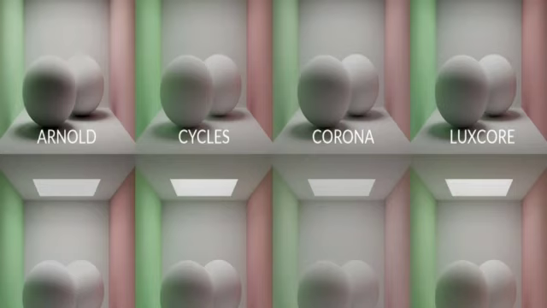Cycles is almost 4 times faster than Arnold, because Arnold will take almost 9 minutes to render one image, and Cycles would take almost 2 to 3 minutes. And you can decrease the time even further by using a denoiser and much lower samples.